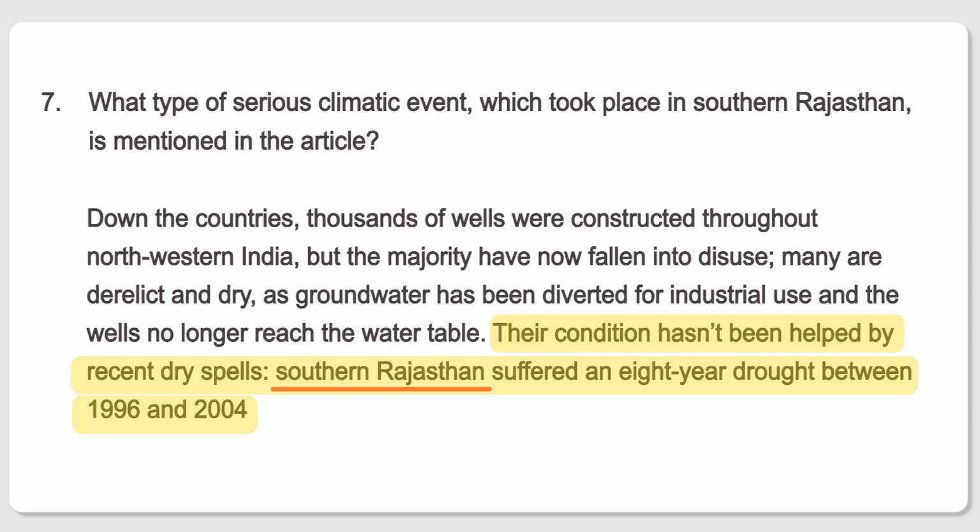All right. Now, what type of information, what specific information do we have to find for the answer? As I said before, when you read the sentence in which you have found your easiest keyword, the next thing to do is to read the question again. What type of serious climatic event which took place in southern Rajasthan is mentioned in the article? Now, we have to find the serious climatic event. Now, let's read this sentence again.